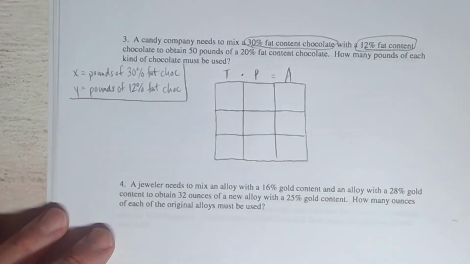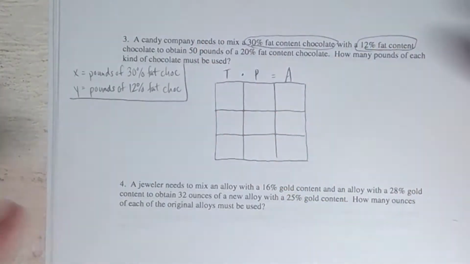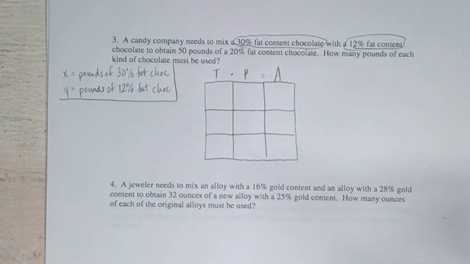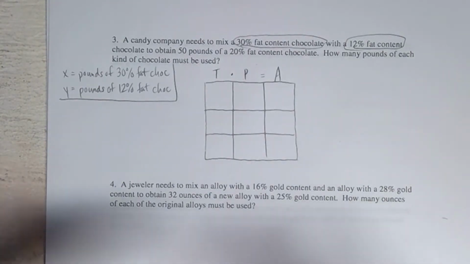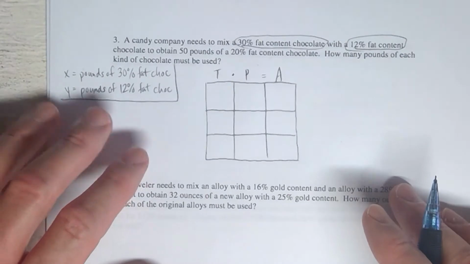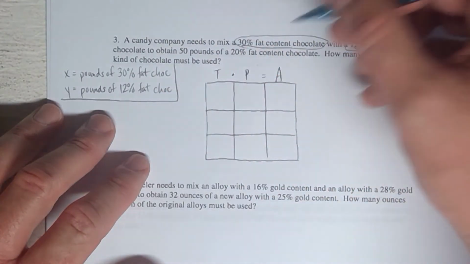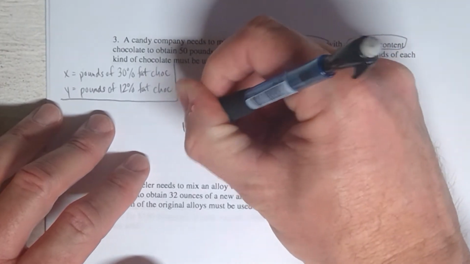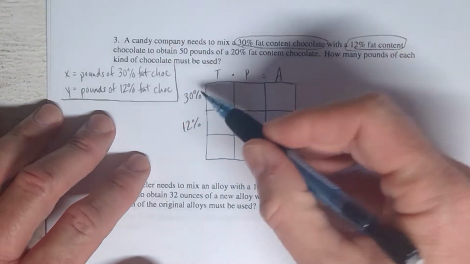And then just like with the interest problems, we're going to take the 2 things that are being mixed together. I know we don't mix together interest accounts like we mix together chocolate, but they were looked at together, so it is kind of like a mixture. So similar things going on here, where you take the 2 things that are being mixed, which is the 30% and the 12% fat content chocolate.